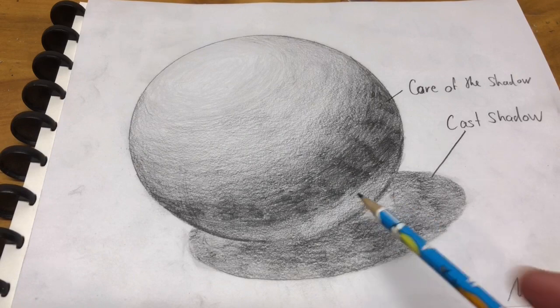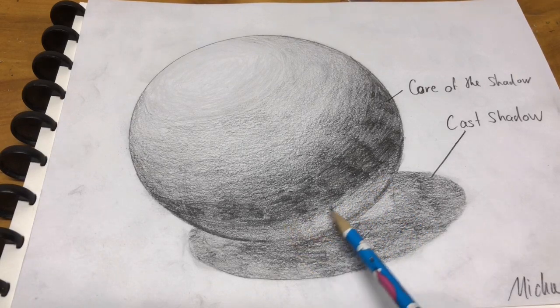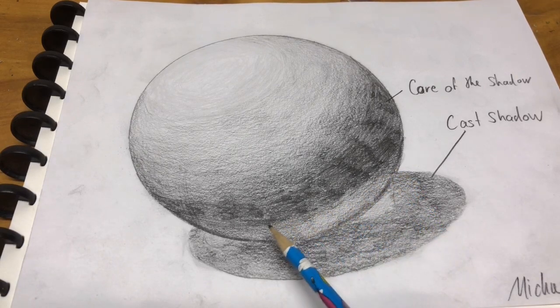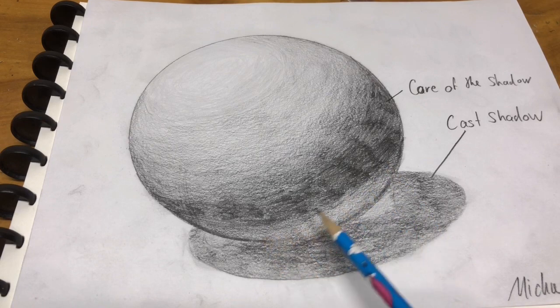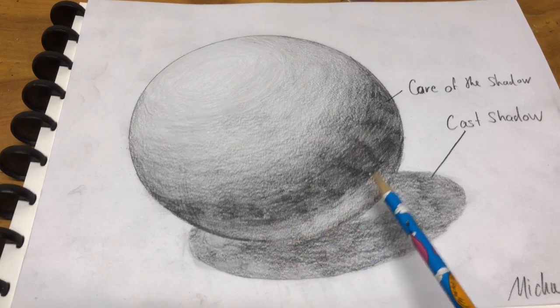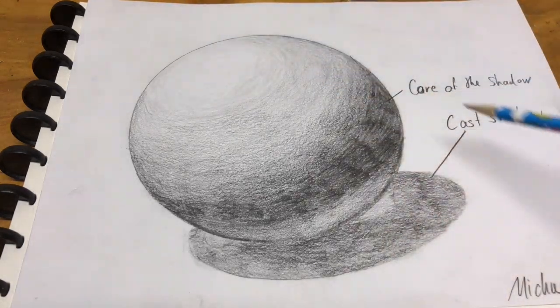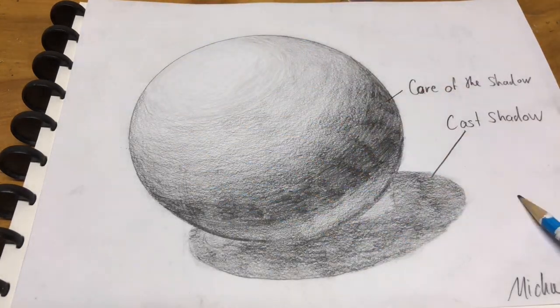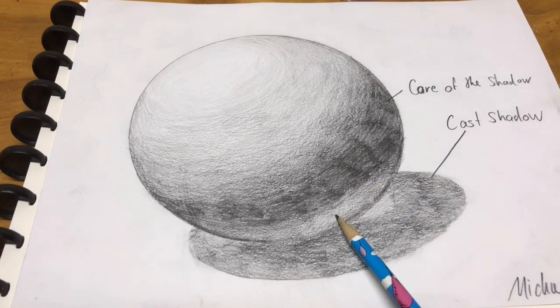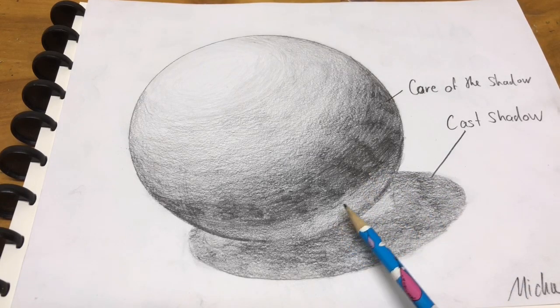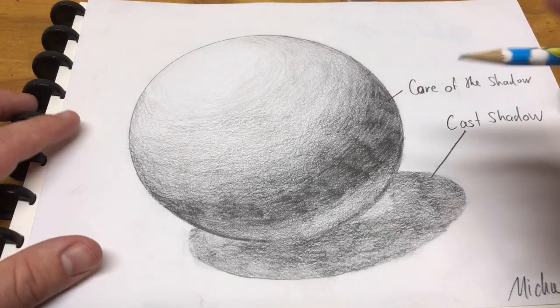Now there's this little sneaky section right here where there seems to be not the darkest, but a little section of light. So what's happening is the light is coming around the sphere, it's hitting the table, and what's happening there? It's bouncing back, correct. Now that area is called the reflected light.